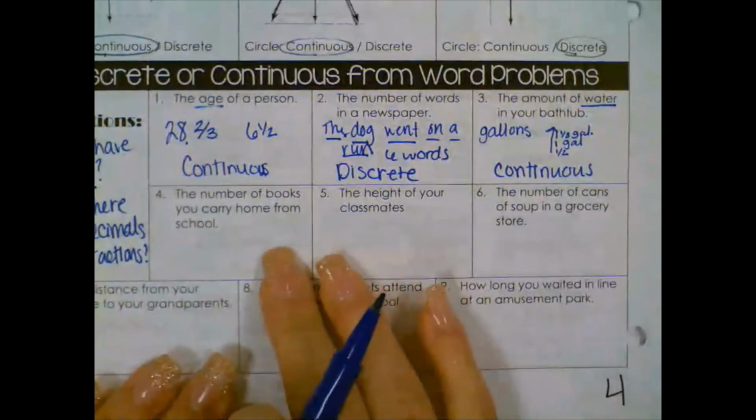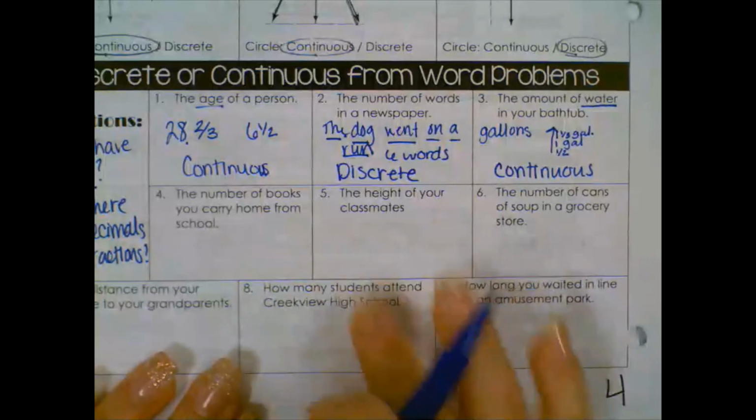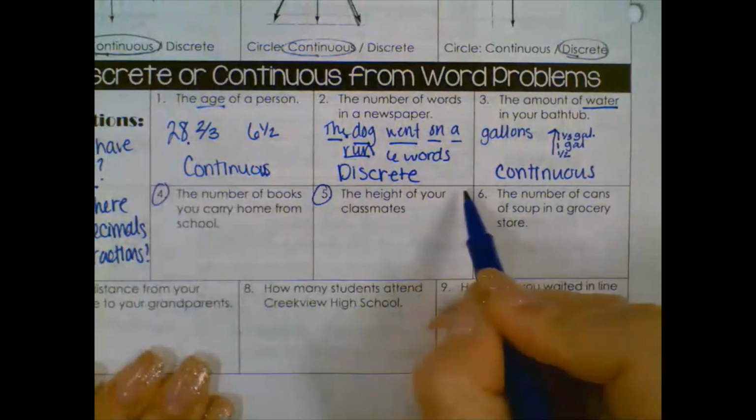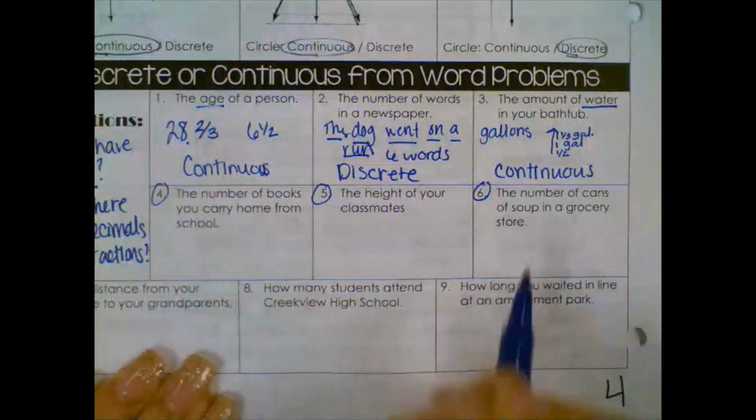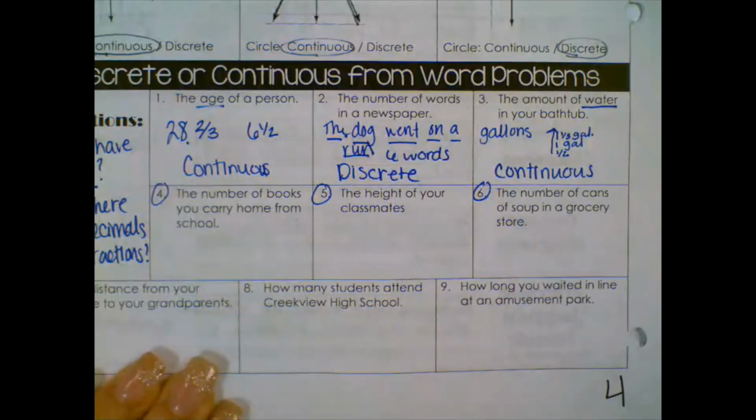Absolutely. So what I want you to do is pause the video and try to work through those questions for the next 3. So you're going to do 4, 5, and 6. Pause the video and try and decide continuous or discrete.